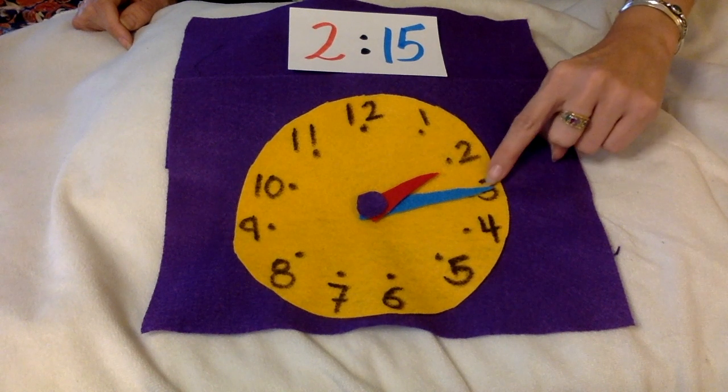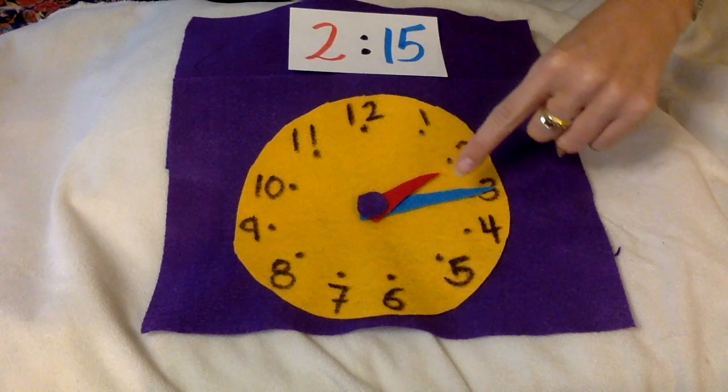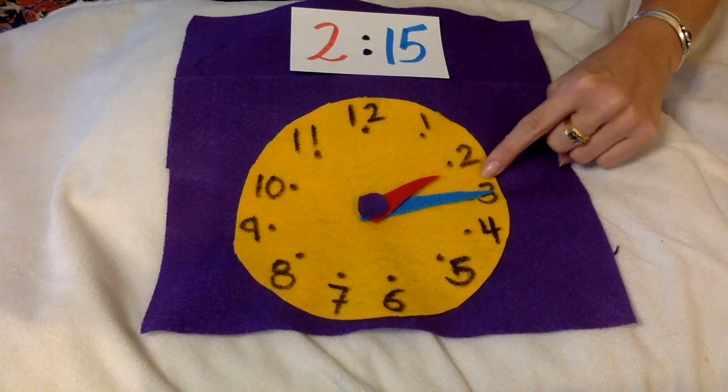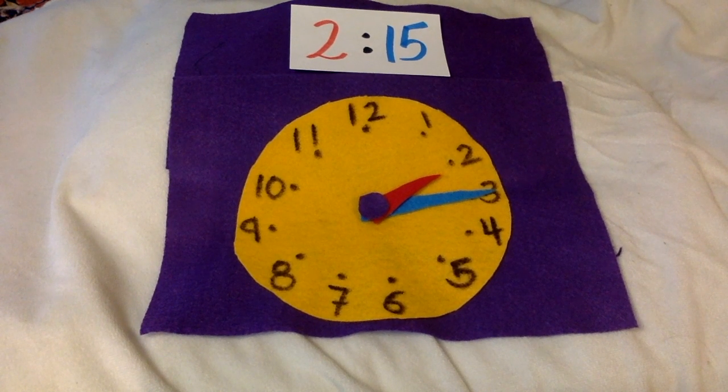And then our short hand. What did Ms. Poole do? The long hand goes to the minutes. It's at the 3. That's 5, 10, 15. And the short hand's at the 2. So it says 2:15. Our clocks match now.